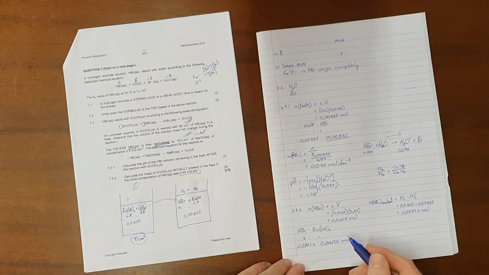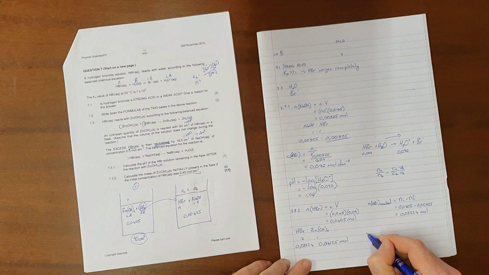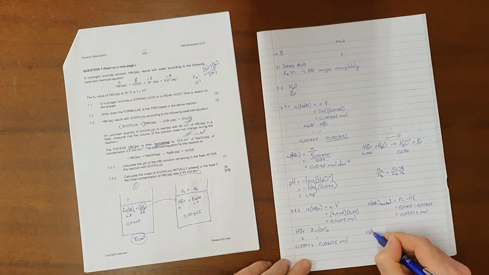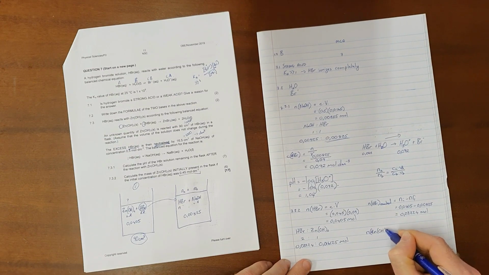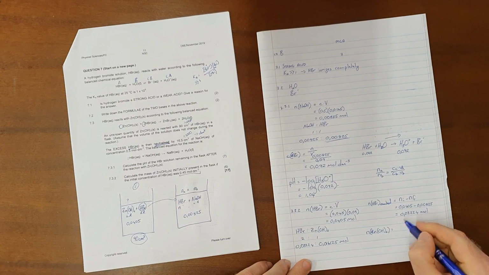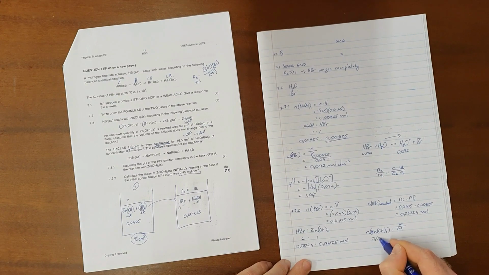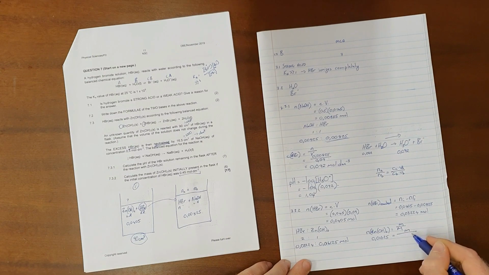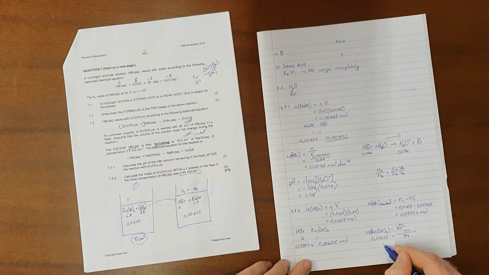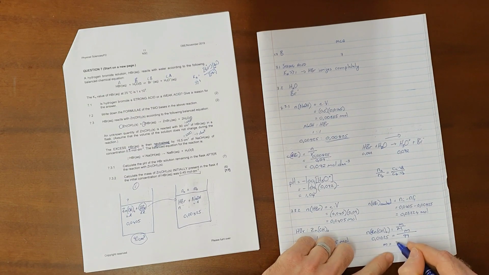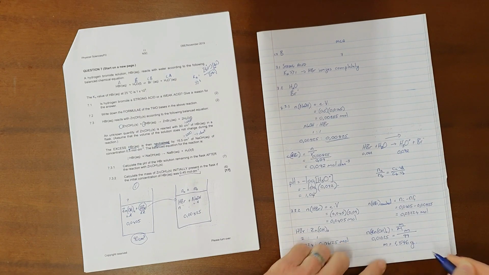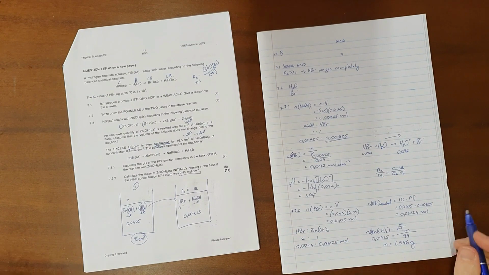Now we finally have the number of moles of zinc hydroxide, and so we can say the number of moles of zinc hydroxide is equal to the mass of zinc hydroxide over the molar mass. Number of moles is our known quantity, 0.01625. Mass is the unknown, and the molar mass for zinc hydroxide is 99 grams per mole, which therefore tells us that we must have started with 1.596 grams of zinc hydroxide.